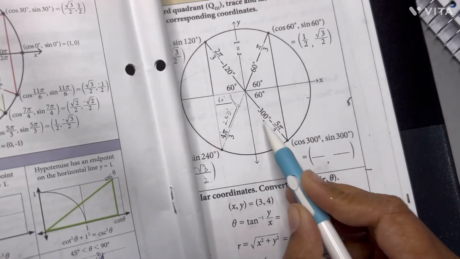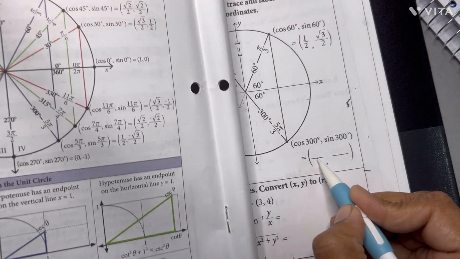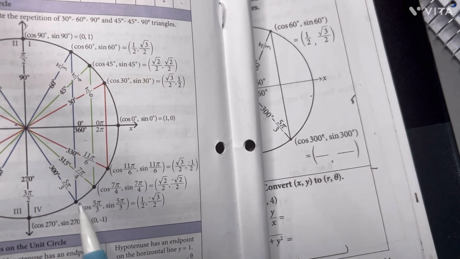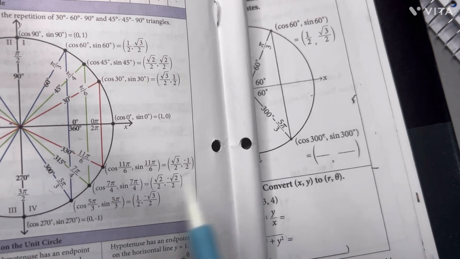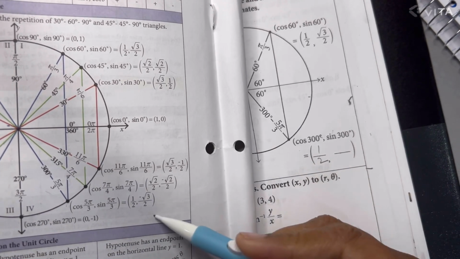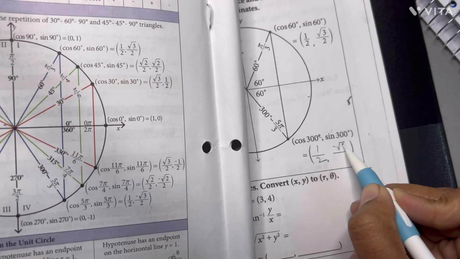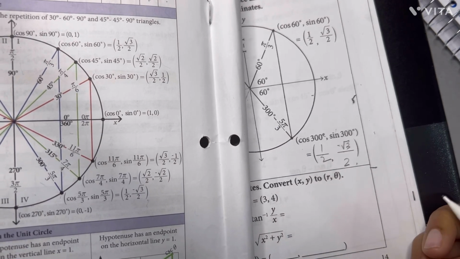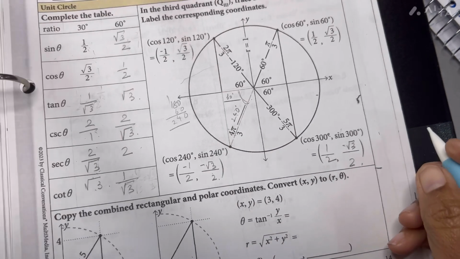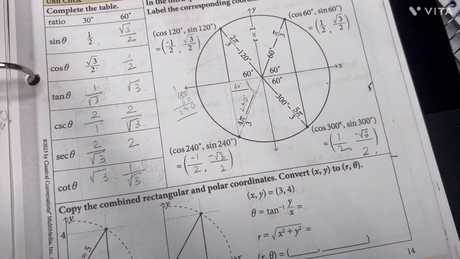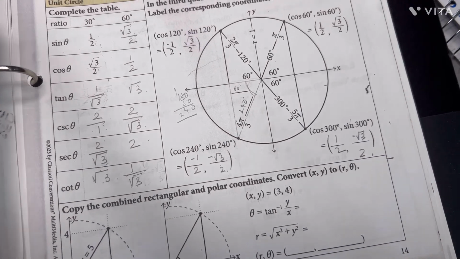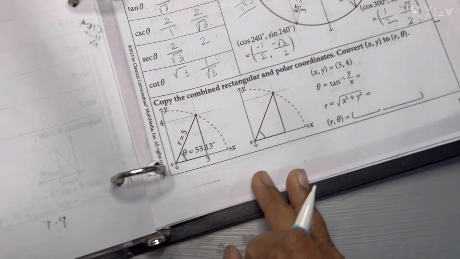All right, cos 300 is, if you look here, 1 by 2, and sine 300 is negative square root of 3 over 2. All right, let's move on to the next one.